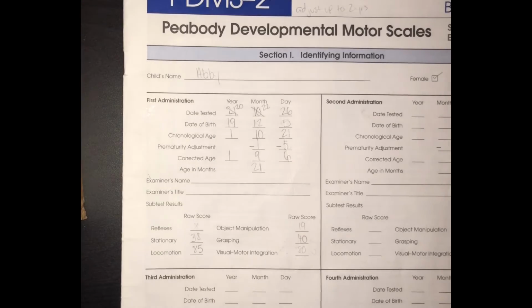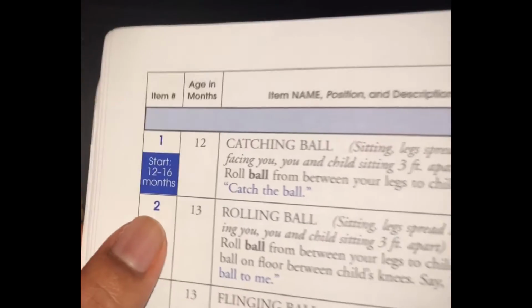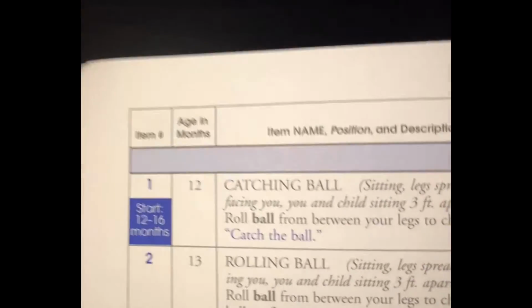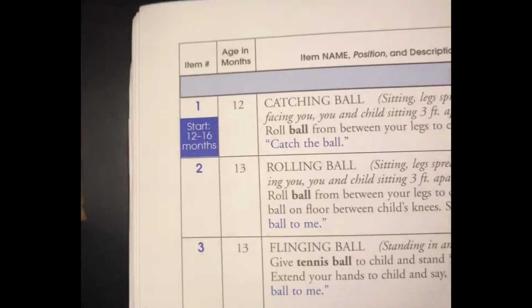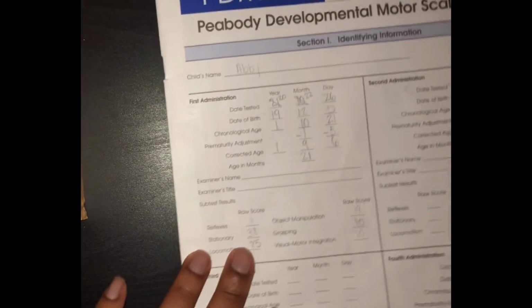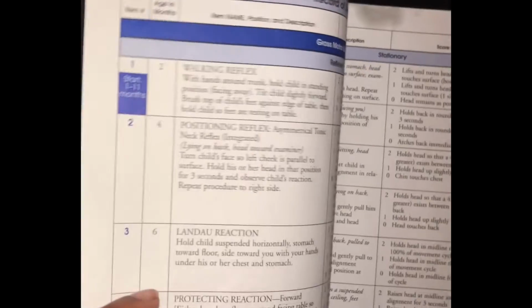If the child is younger than 11 months, you're going to do the reflex section, but you're not going to do the object manipulation section, because as you can see, it starts at 12 months. So if the child is 11 months and younger, you won't be able to do this section anyway. So since Abby's age in months is 21, we would start at the stationary section.